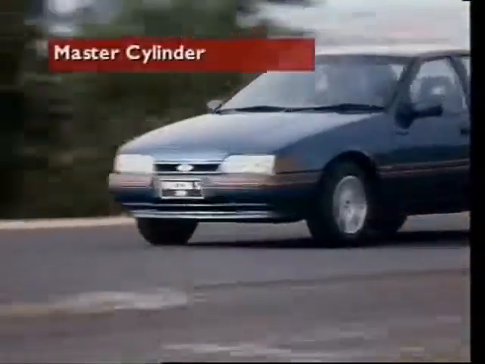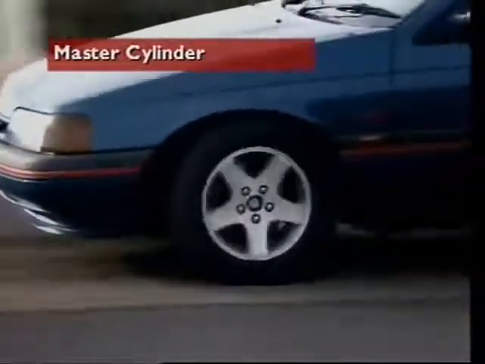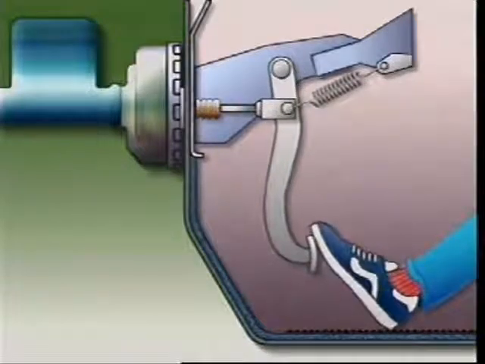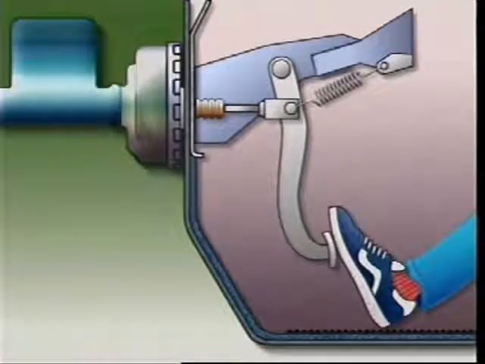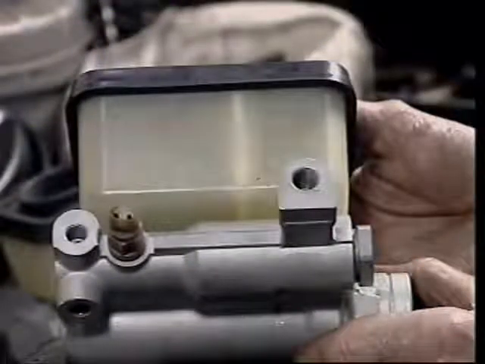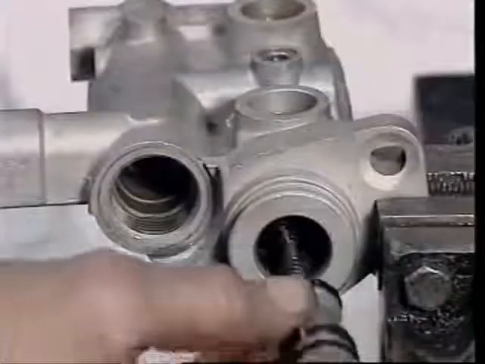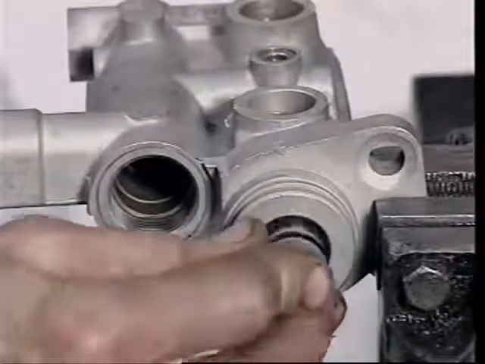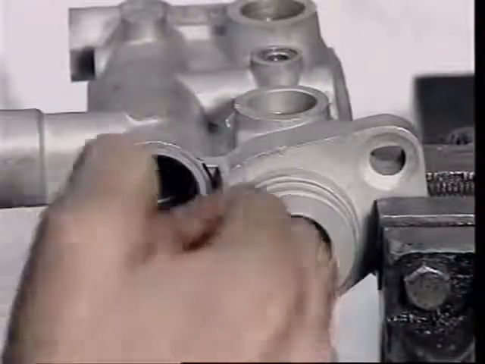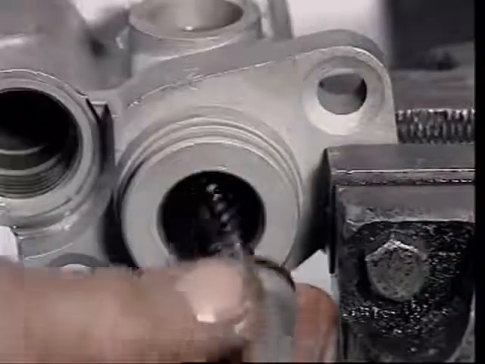This section looks at the master cylinder in ABS. The master cylinder is connected to the brake pedal via a push rod. The ABS master cylinder is similar to the tandem master cylinder used in divided systems. It has a primary piston and a secondary piston.